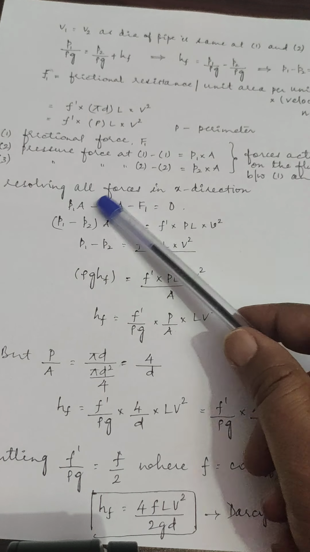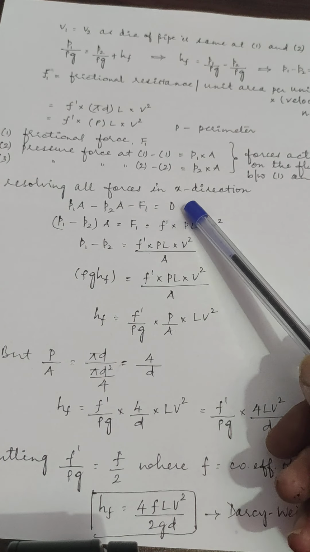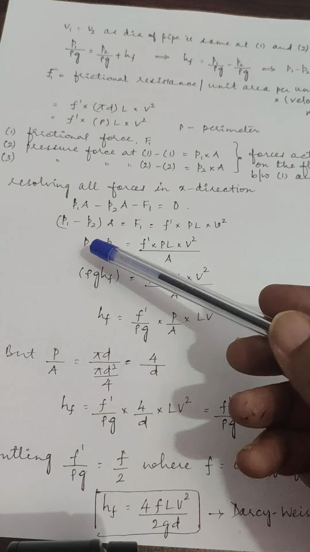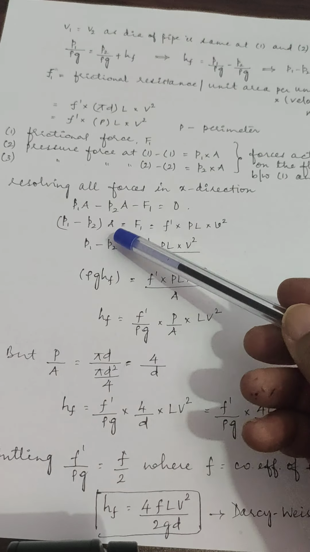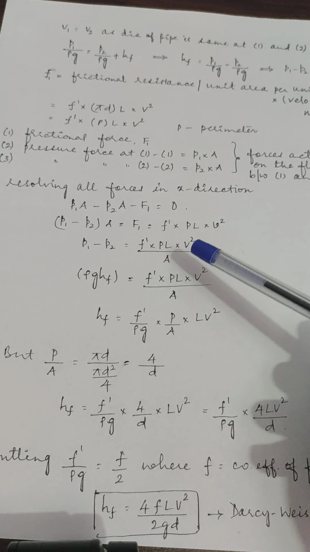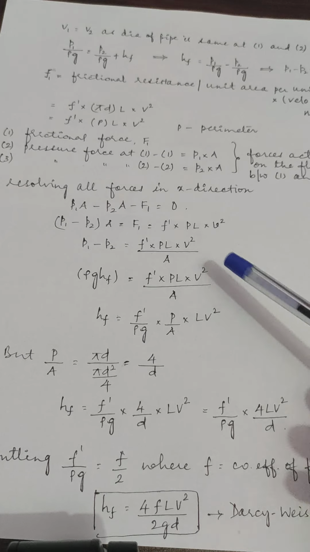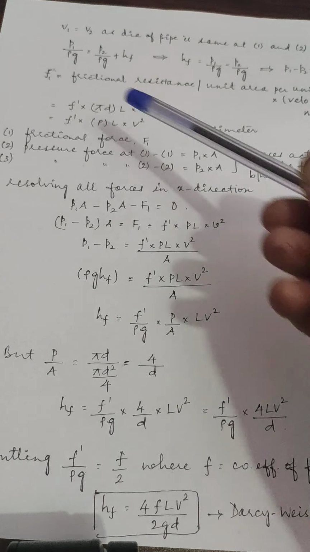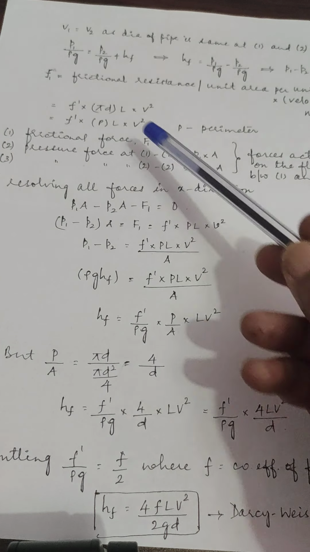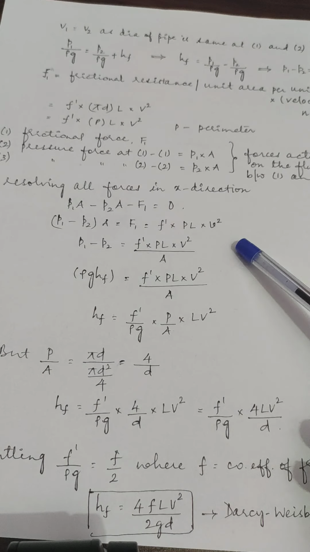So the summation of all the three forces is taken as 0. Now taking A common, we have P1 minus P2 times A is equal to, taking this F1 to the other side, F1. So my F1 is nothing but my frictional force. So that is the product of F dash into PL into V square.